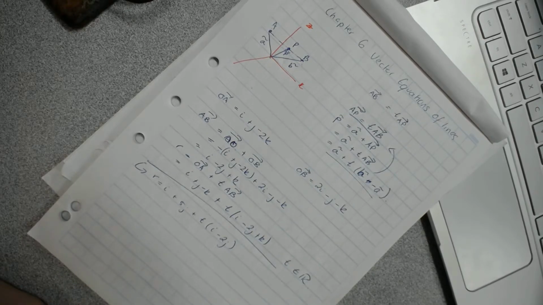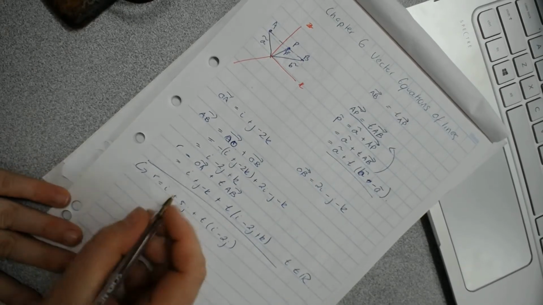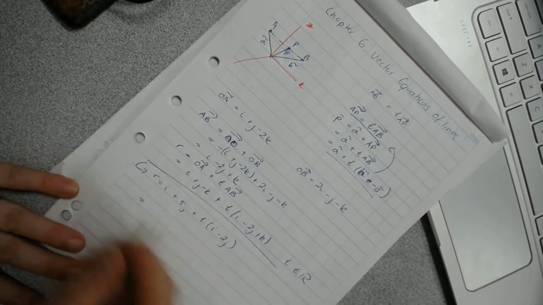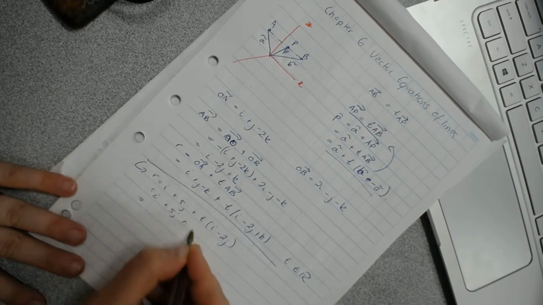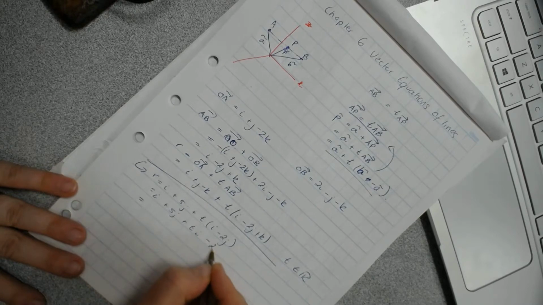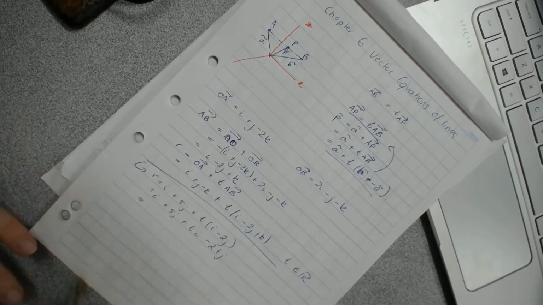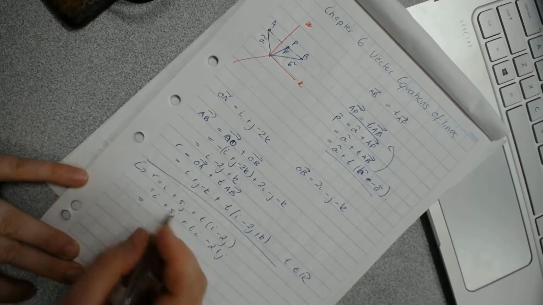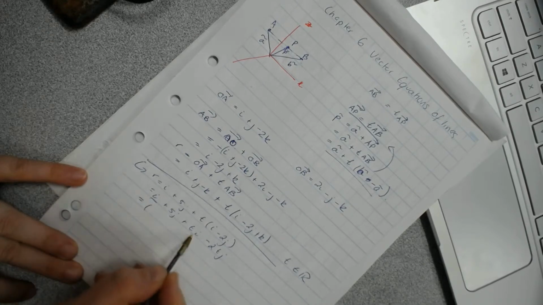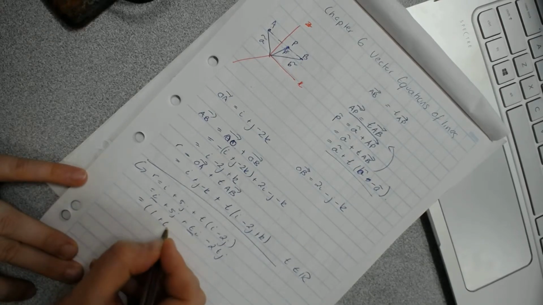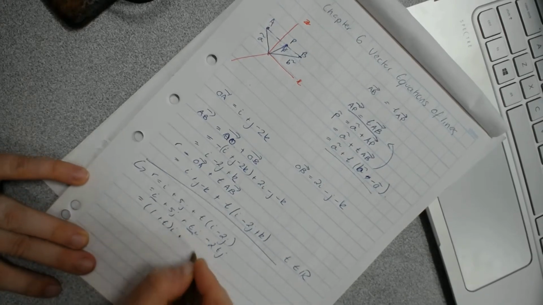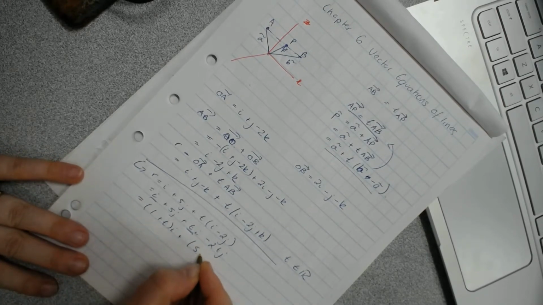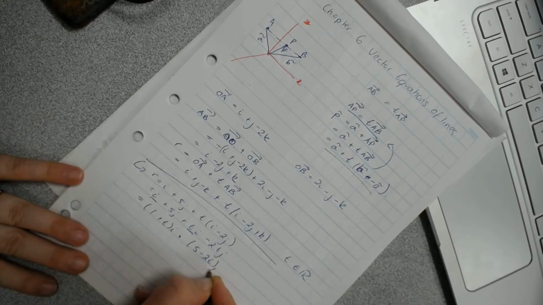So we can rearrange this equation, and we're going to expand everything out, so we get i plus 5j plus ti minus 2tj. Now the t's get a little bit confusing, I know, and we collect the like terms and we end up with 1 plus t i plus 5 minus 2t j.